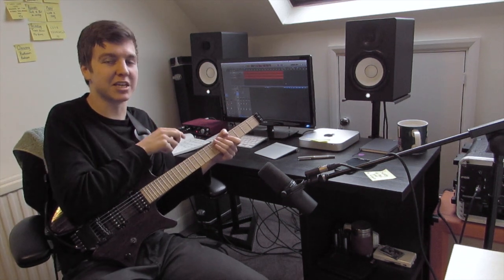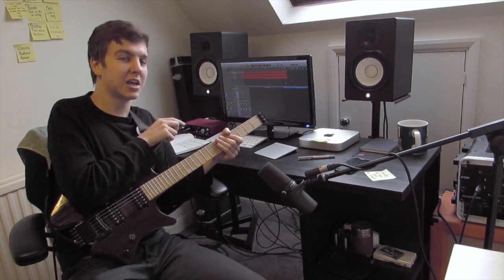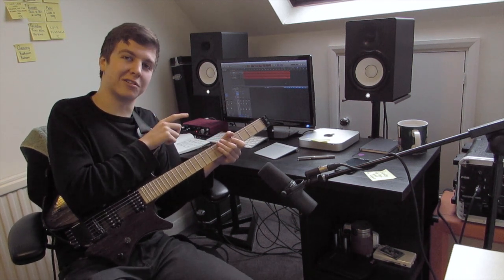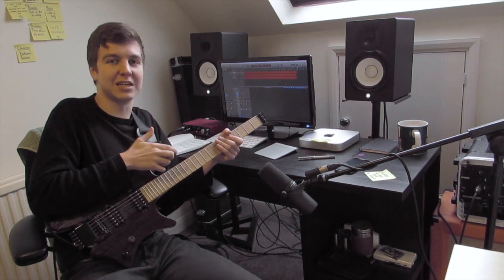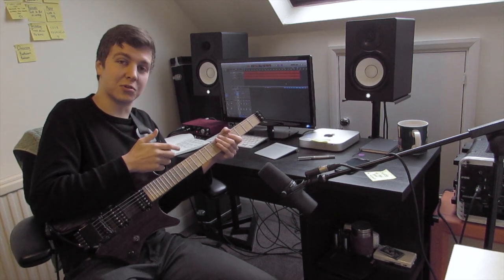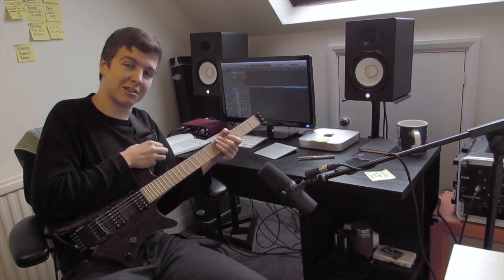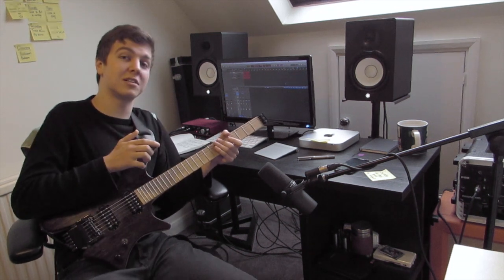Again, I'm using this for inputs here, but you can use it for outputs. I'm going to do a little tutorial video on how to set up a headphone mix within Logic, but the principles will apply to any DAW. And I'm going to do a little tutorial on reamping as well, which is another use that you can get out of this.